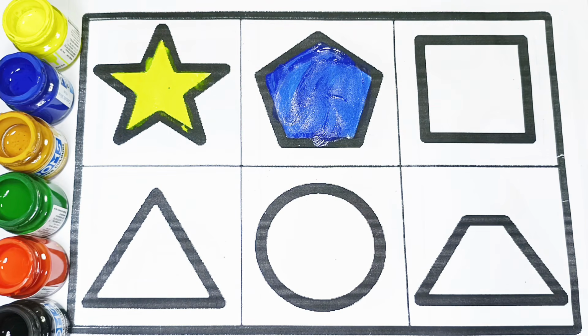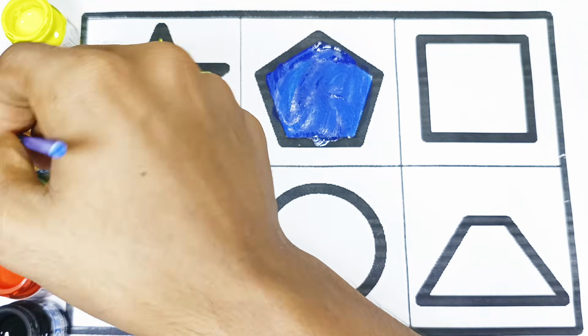Kids, now you draw a square, the shape of a square, and use yellow ochre color.